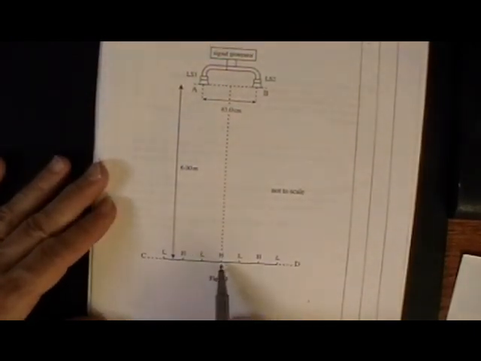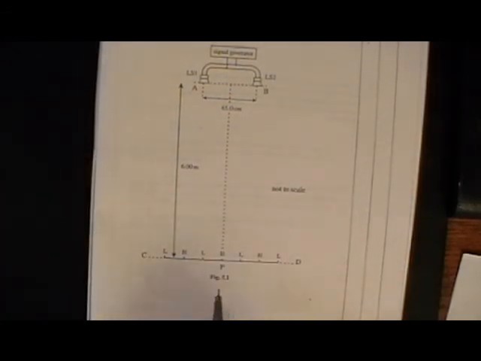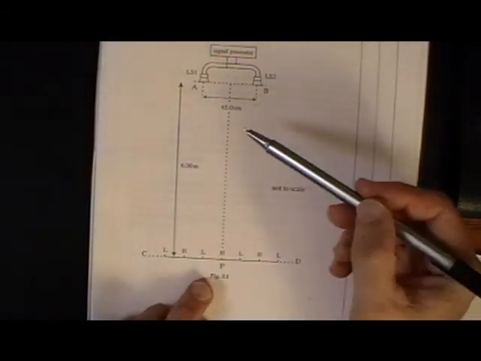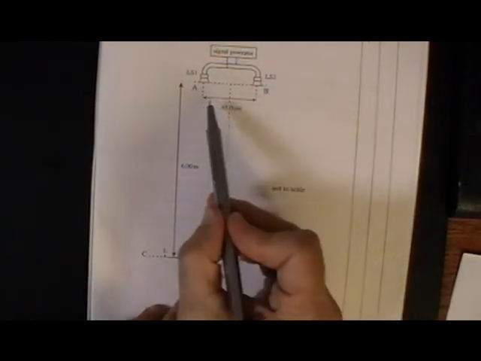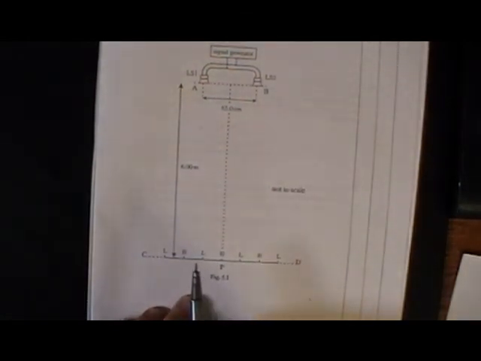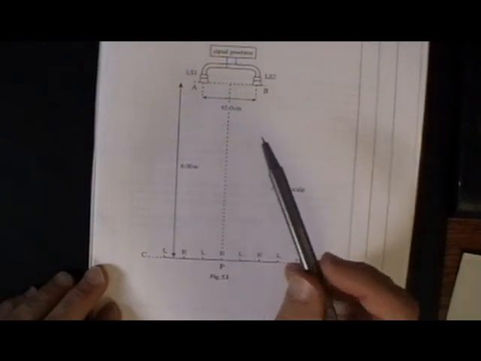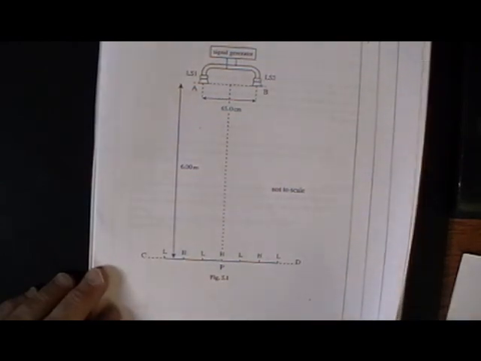So we get a high sound, low sound, high sound, low sound going across here. So we've got a series of equally spaced maxima and minima with a maximum in the center. The distance from here across to here, that's D in the equation. The distance from A to B, that will be the distance A in the equation, and the distance from H to H, that will be the distance Y.